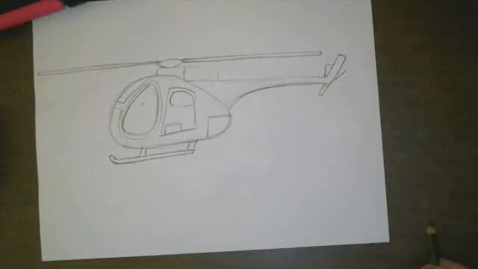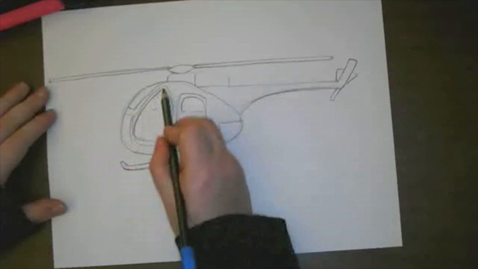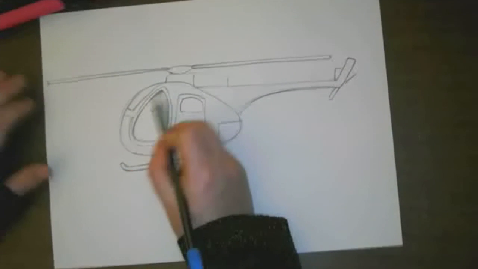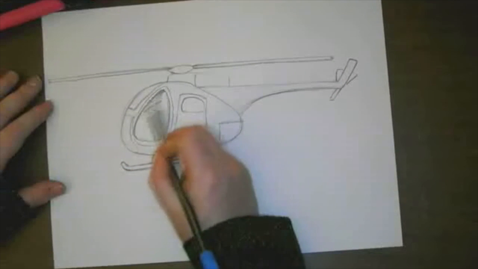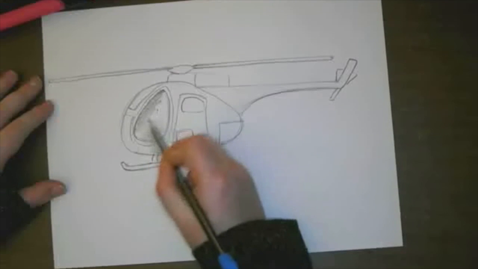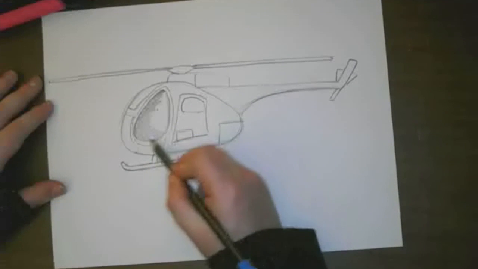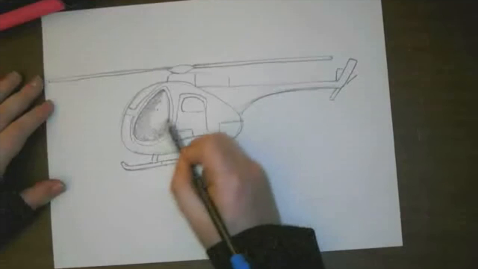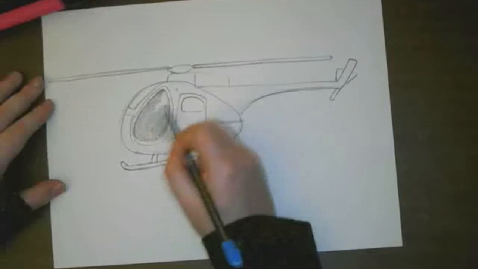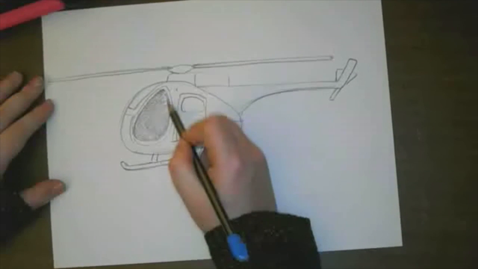So here's my helicopter. I'm going to go ahead and add just a little bit more detail to that. I'm going to shade in the areas where the windows are a little bit so that they look like a different sort of material than the other part of the helicopter.